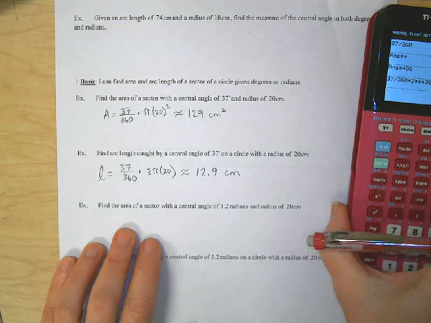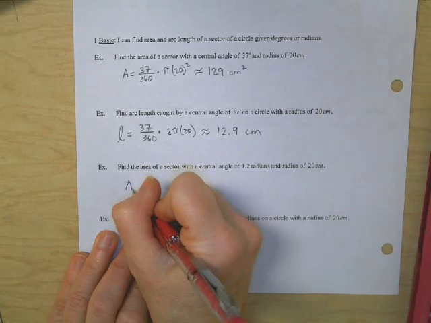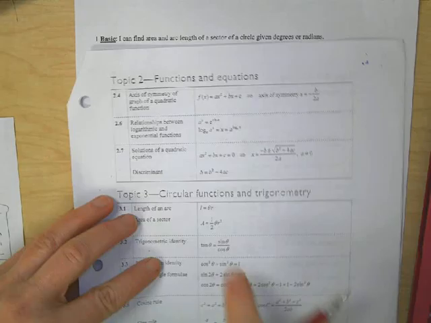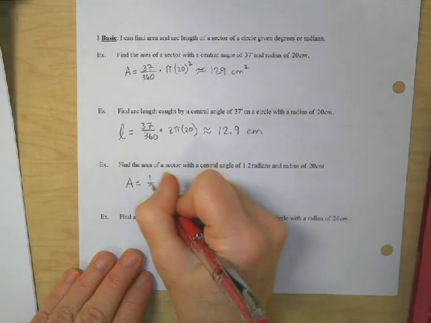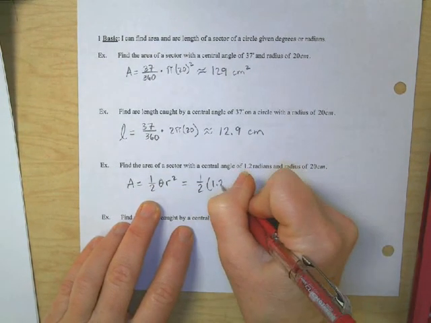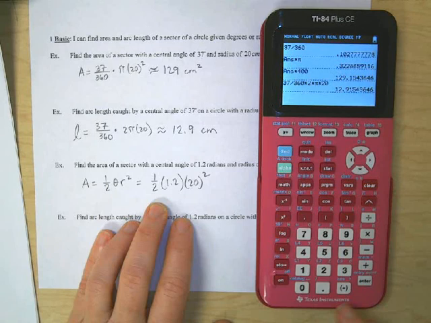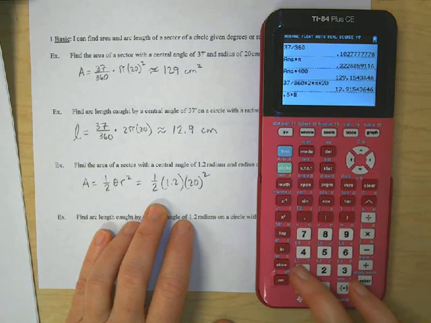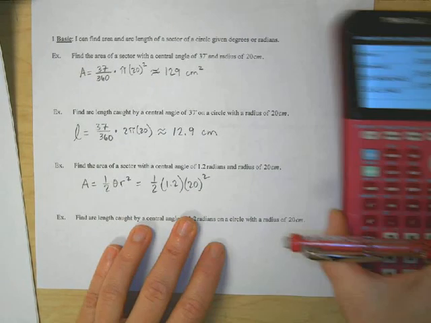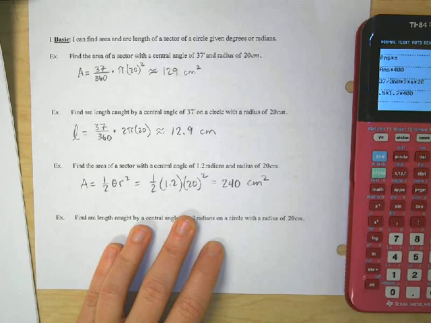Okay, find the area of a sector with a central angle of 1.2 radians. Now we get to the easy formulas. Area is equal to, if you use the formula packet, area using radians is 1/2 theta r squared. So that is 1/2, theta is 1.2, r is 20 squared. So I can just do that. So I have 1/2 is 0.5 times 1.2 times 20 squared is 400. And I get 240. So 240, since it's area, it's units squared. My units are centimeters, so there it is.